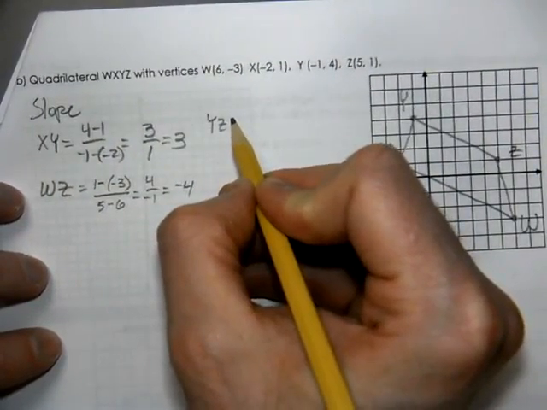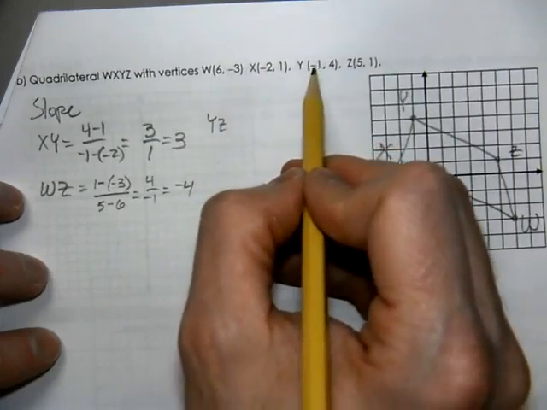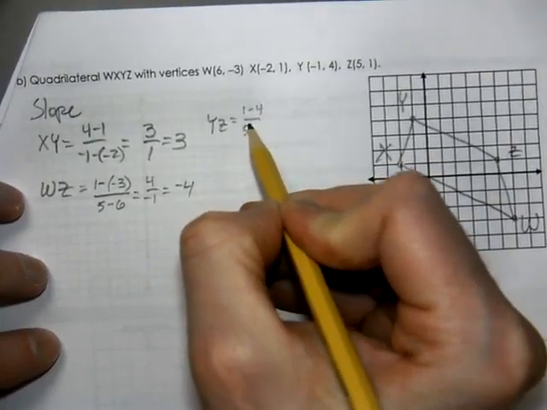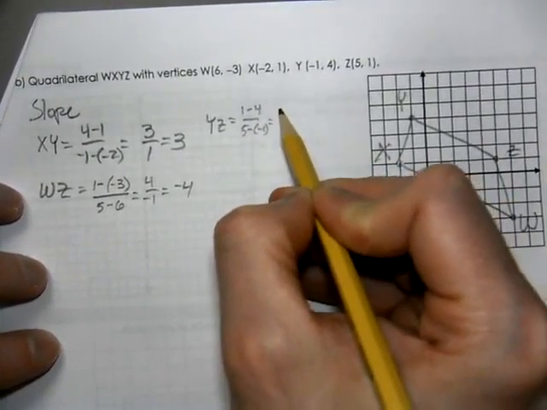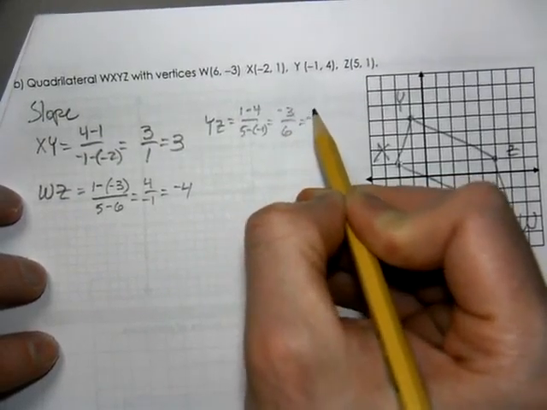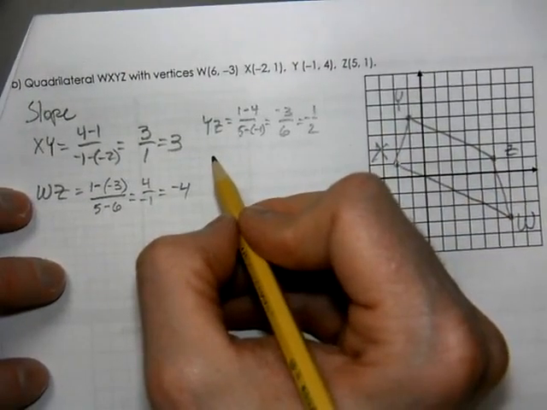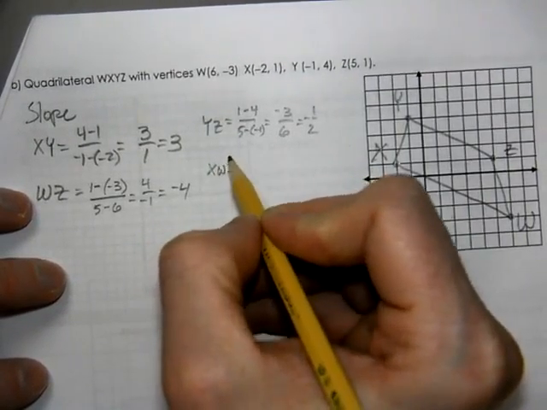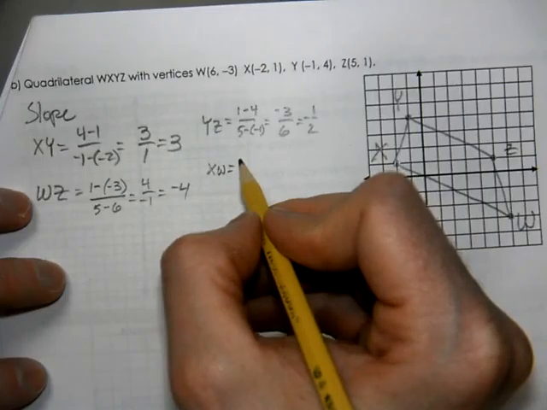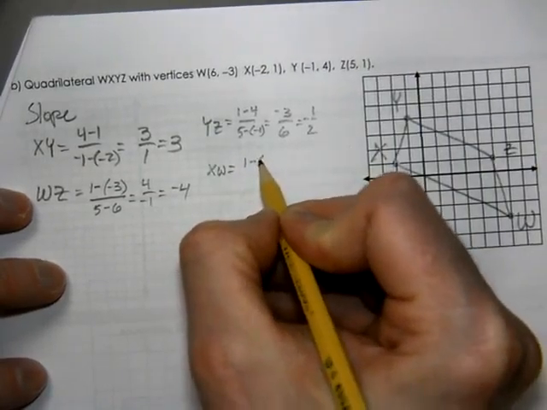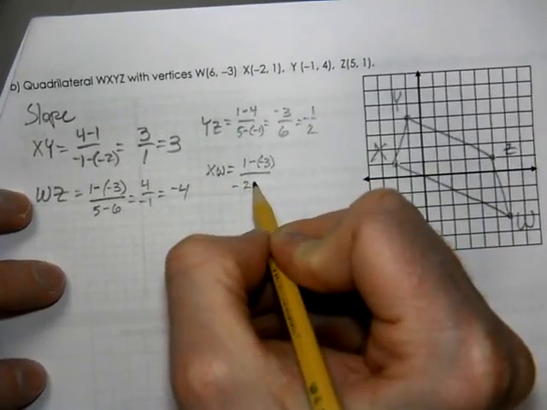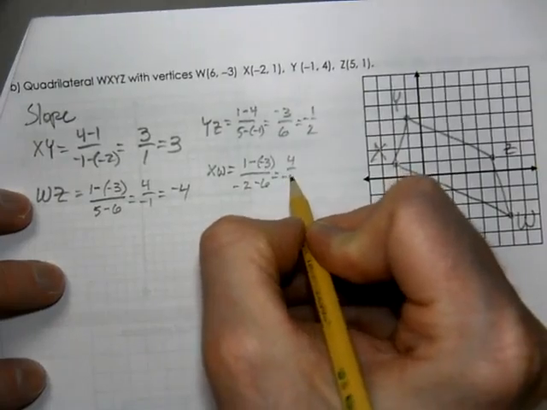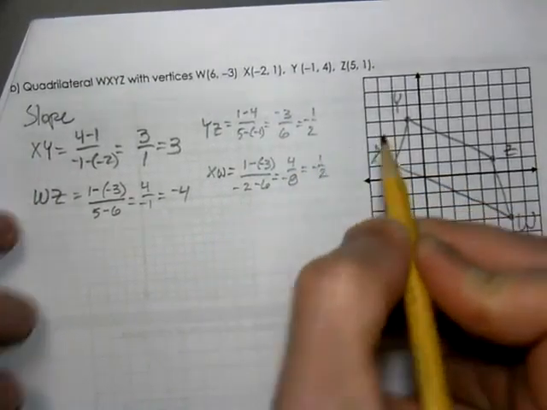YZ gives us 1 minus 4 and 5 minus a -1. -3 over 6, which is -1/2. And then XW. One minus a -3 and -2 minus 6 turns into 4 over -8, which is -1/2.